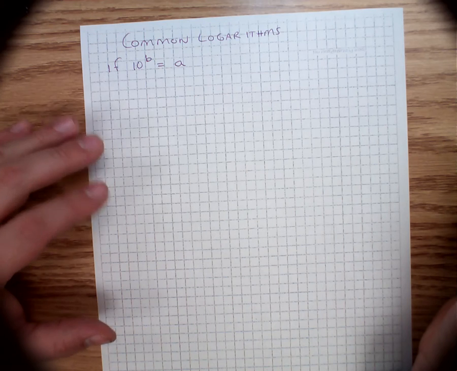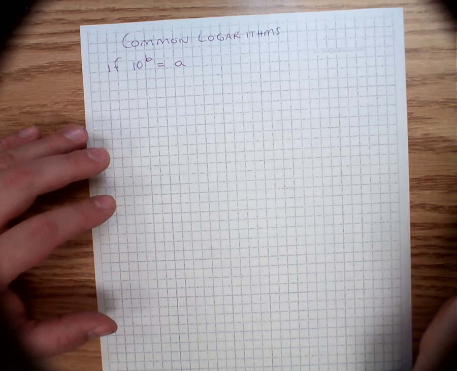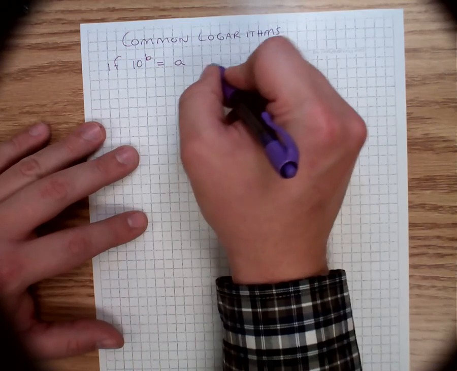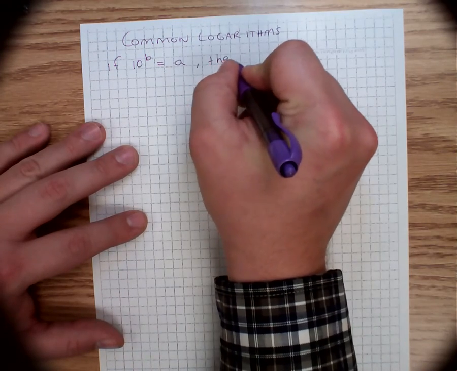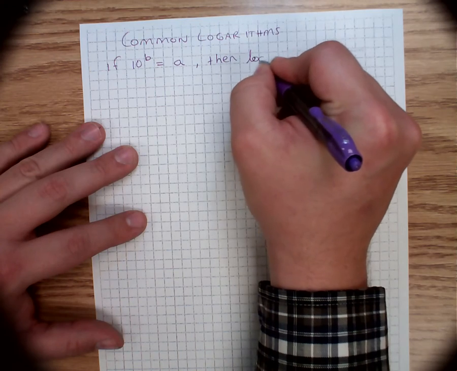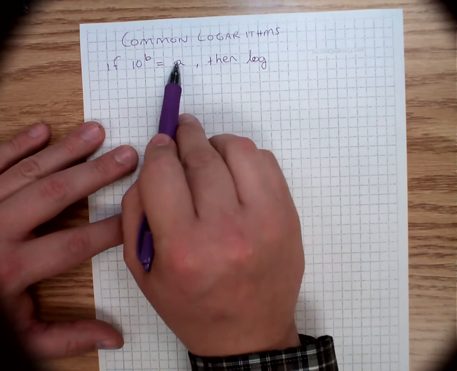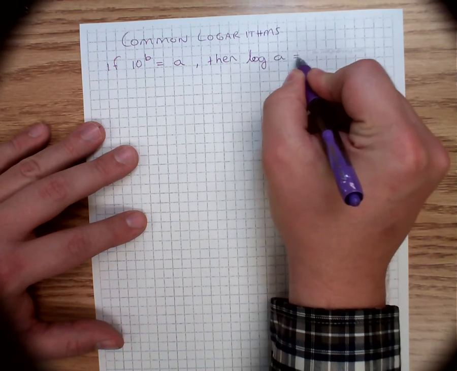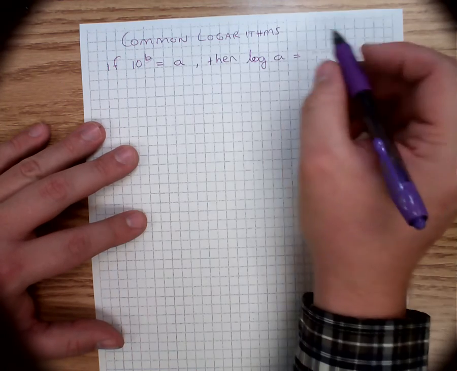Doesn't matter what they are. Now I'm going to make the connection with the logarithms. Then the log of this number is my exponent.